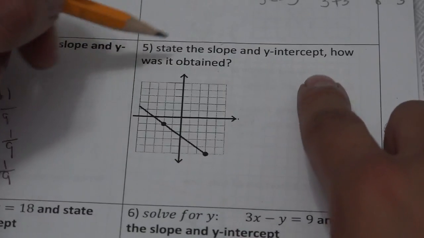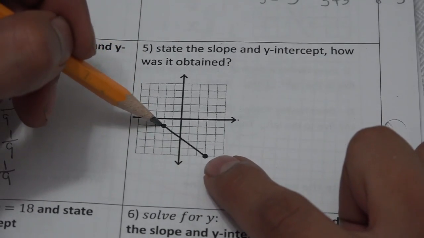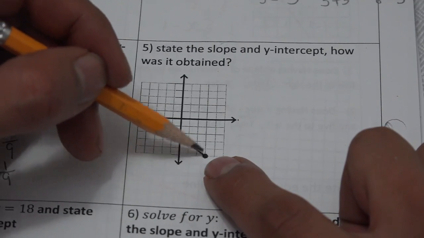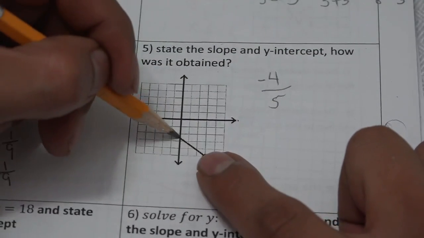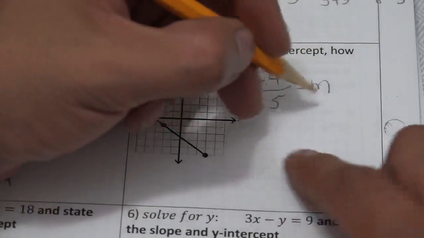All right. So state the slope and y-intercept and how was it obtained. So the slope is 1, 2, 3, 4. 1, 2, 3, 4, 5. The slope is -4 over 5. The y-intercept is -1, 2.5. I mean, I'm just giving an estimate, right?